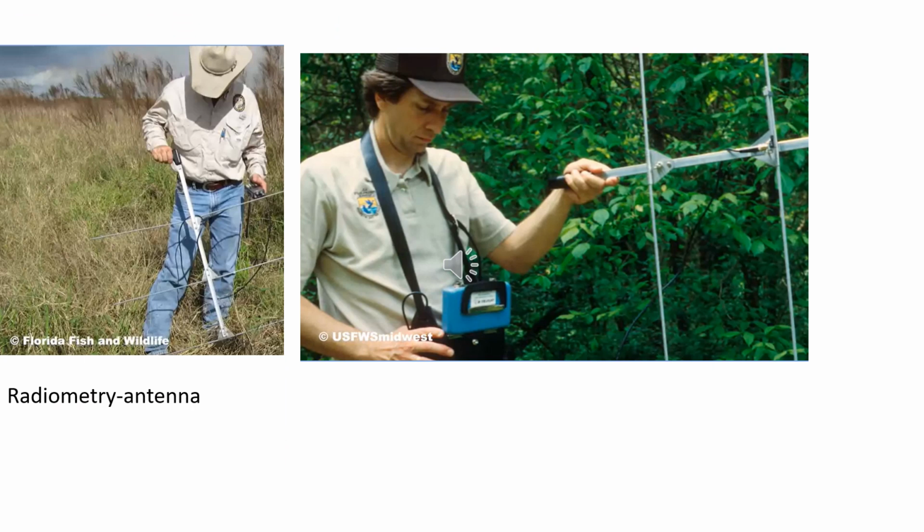Radio telemetry is another system where, if you are following the same individual of a species for a long time, you can use this particular sampling technique. You have an antenna which monitors the movement of the species.